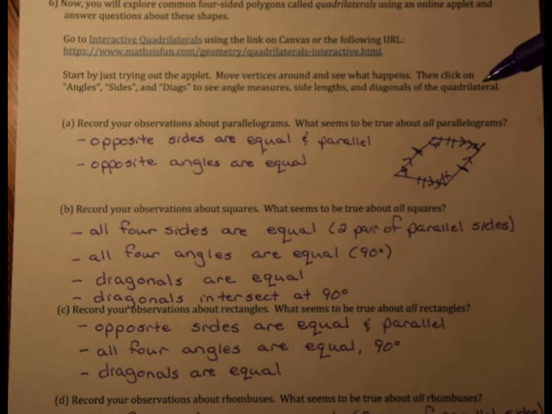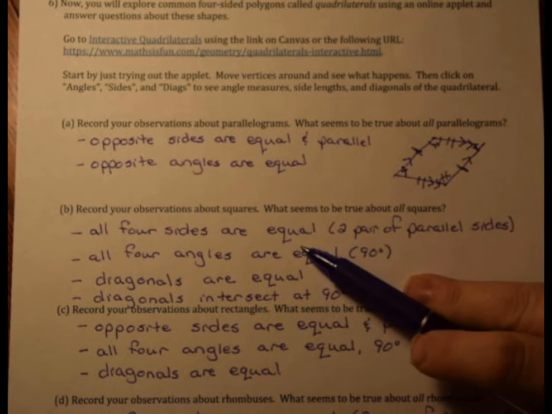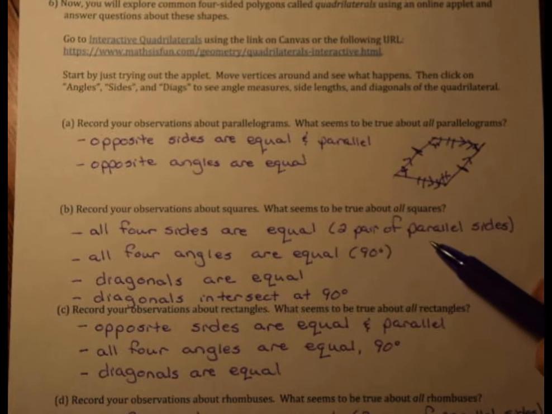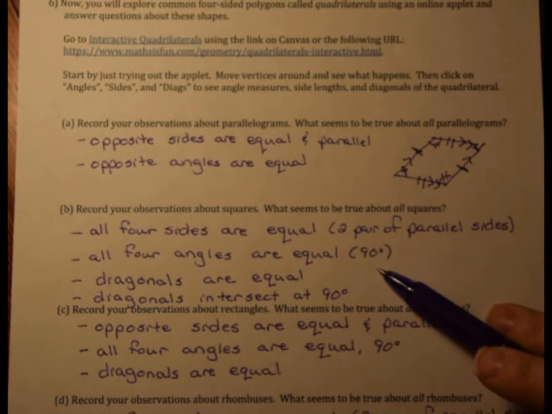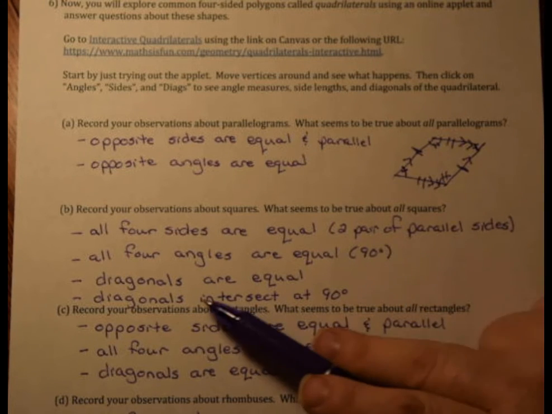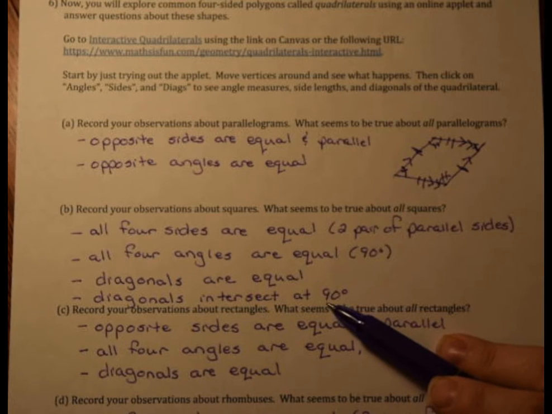Part B, record your observations about squares. What seems to be true about all squares? Well, we know all four sides are equal, so two pairs of parallel sides, and all four angles are equal, they're 90 degrees. Their diagonals are equal and intersect at 90 degrees. So that's what I noticed.